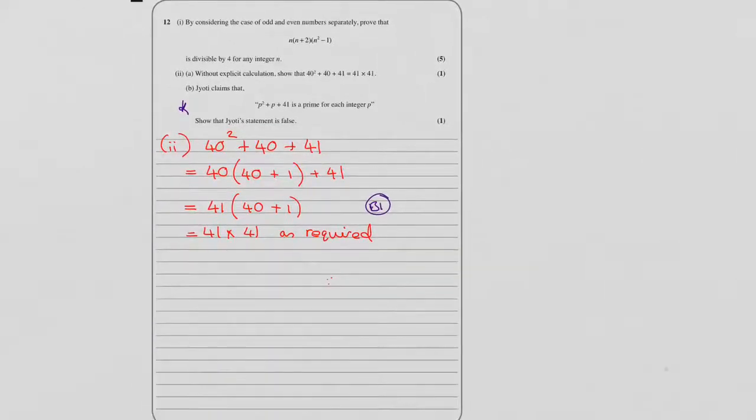So, for part B, that should have been part A, sorry. So for part B, I don't know whether you noticed, but that looks very much like that. And she's saying this must be prime for each integer. Well, we've just plugged 40 in and proven that you get a square number.